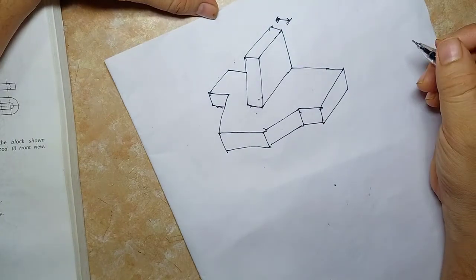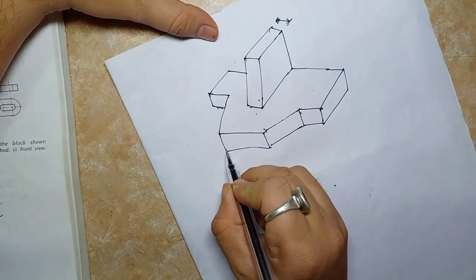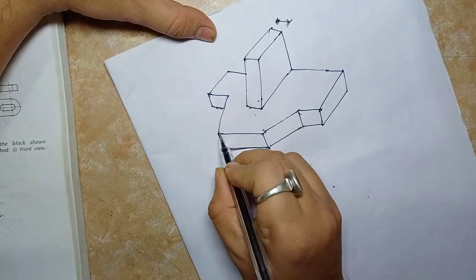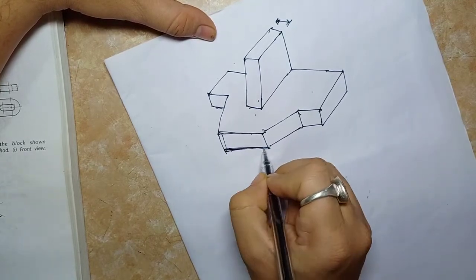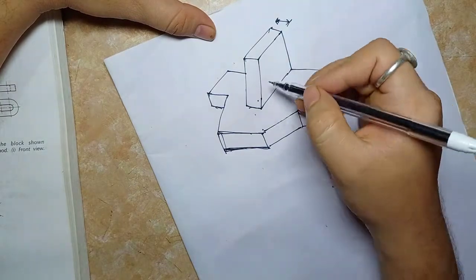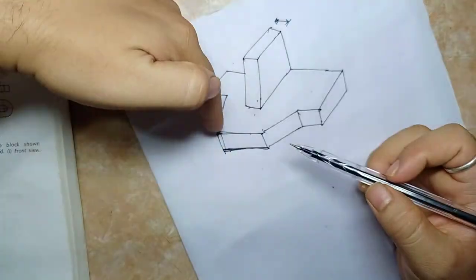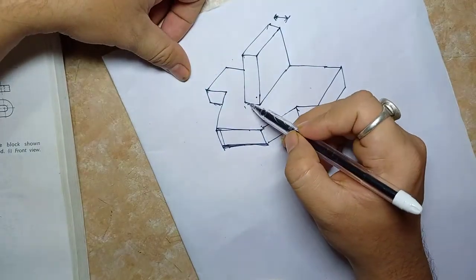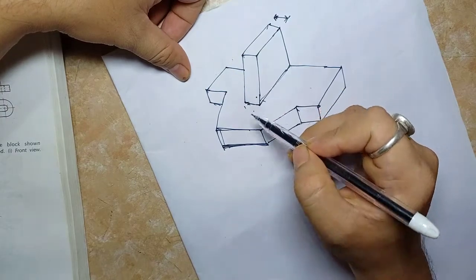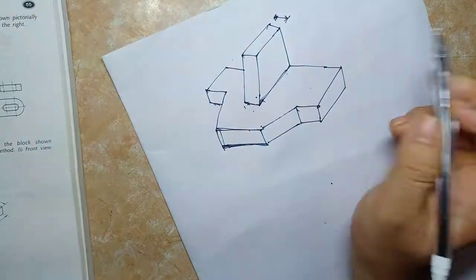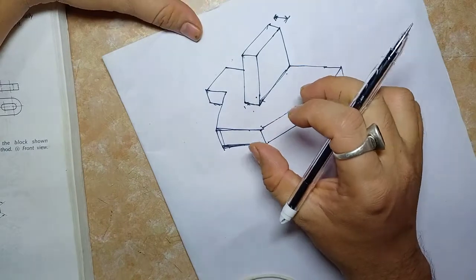Hello students. Now I'll show you the first angle projection of this object here. We take this as a complete part. This is a machine part. Actual machine parts will fit to something, just think like that.